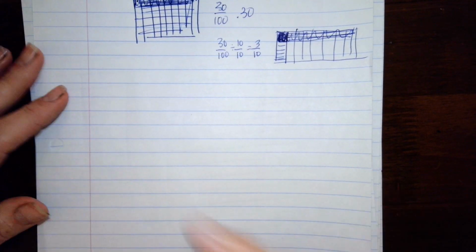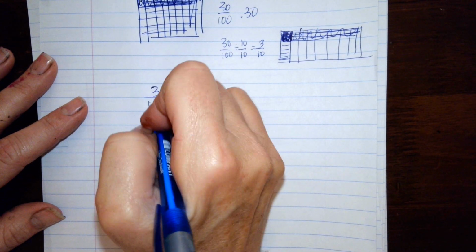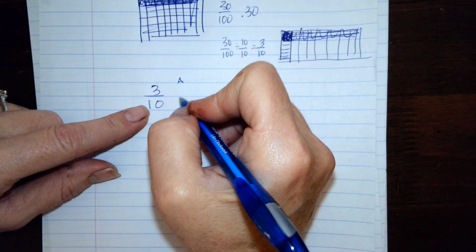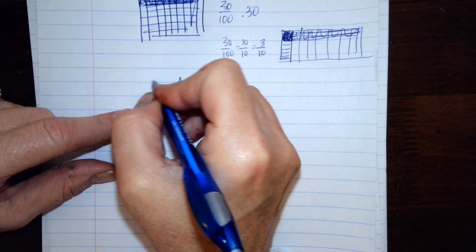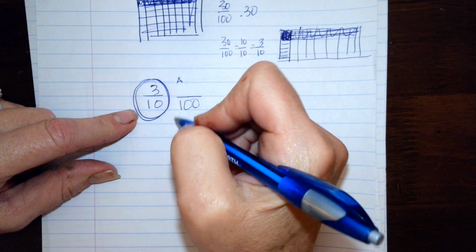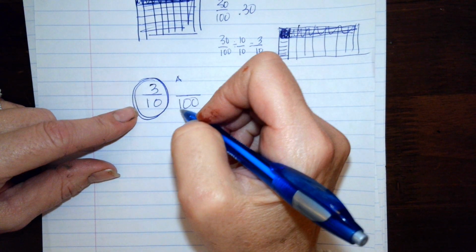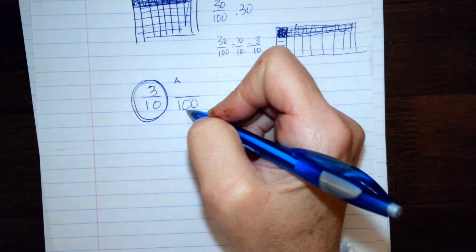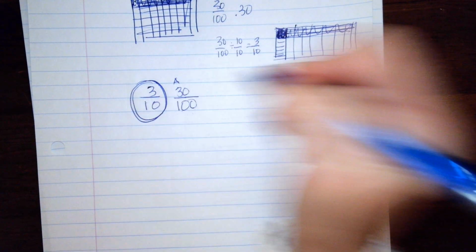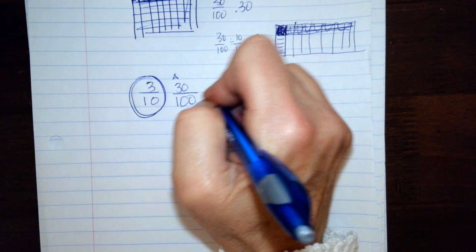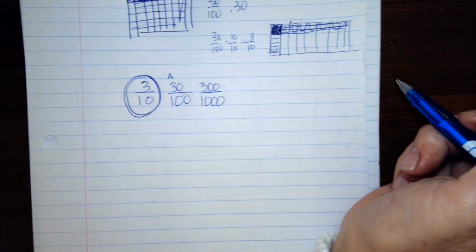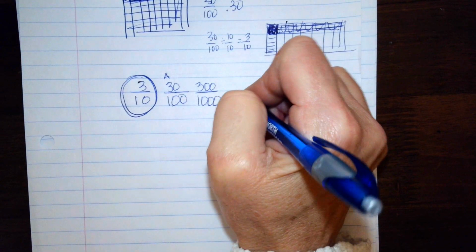Suppose they say 3 people out of 10 are going to vote for President A. How many people could we predict would vote if we polled 100 people? It would be about 30 out of 100. What about if we polled 1,000 people? It would be 300 people out of 1,000. What about if we polled 10,000 people?